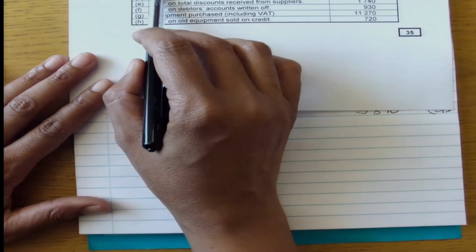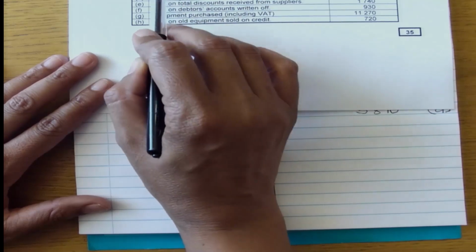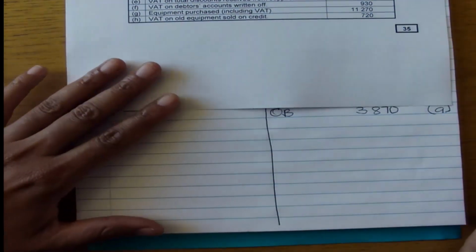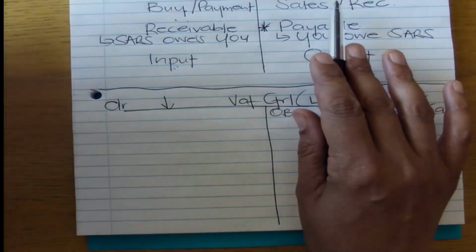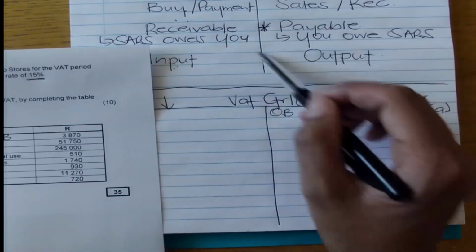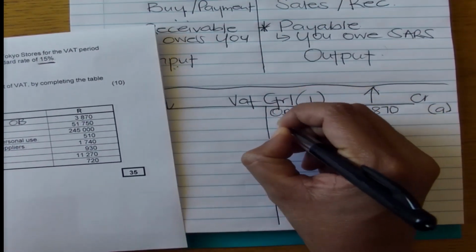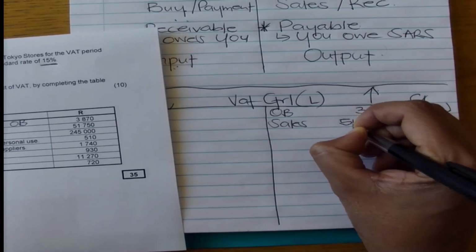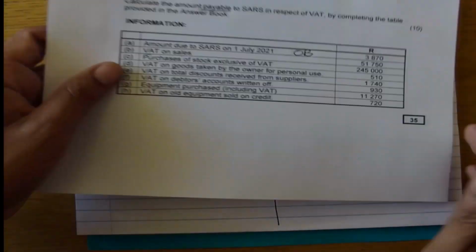B says VAT on sales, right? Now, because it says VAT, it means it's already the 15%. Now, on sales, we know that sales we need to pay the money to SARS, so sales will be on this side. So here, we just write sales, and we write the amount, 51750, and this is our B.